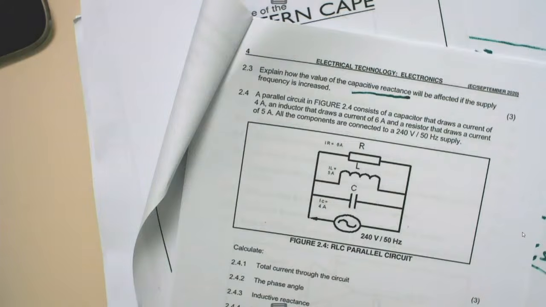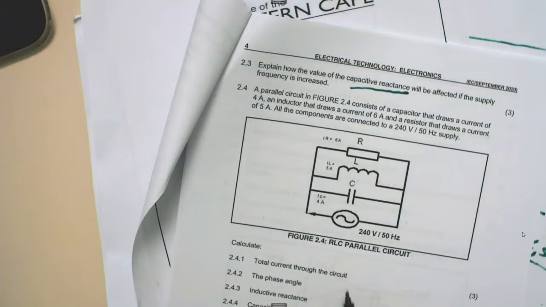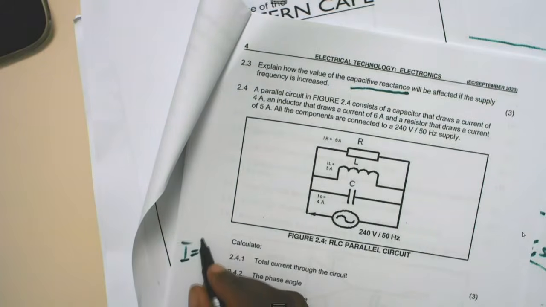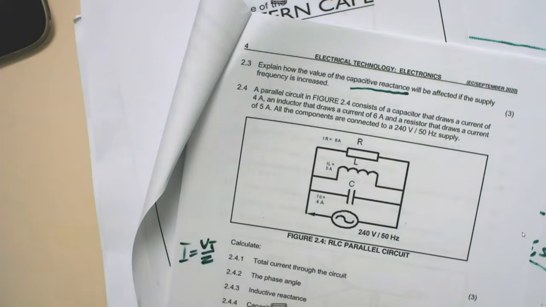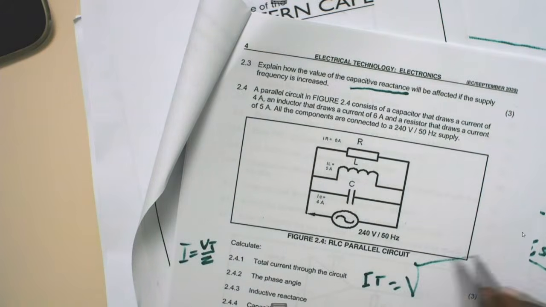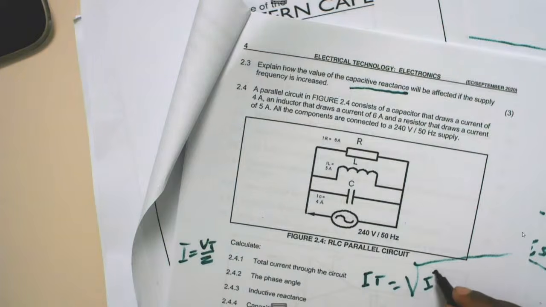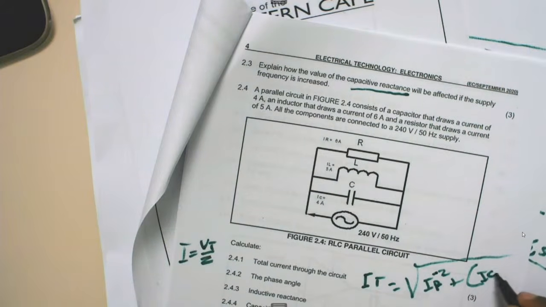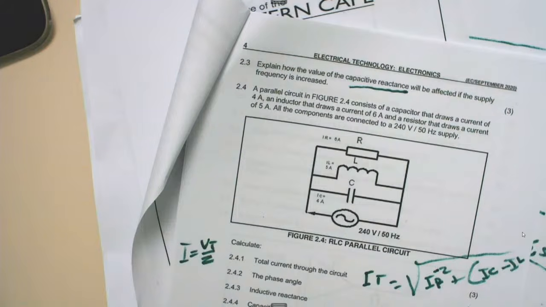Because it's a parallel circuit, remember, here we're not going to use the formula I is equal to VT over Z. No. Here we'll use the formula IT is equal to the square root of IR squared plus (IC minus IL) squared, depending on which one is the bigger one. If you do this, you'll get your answer.